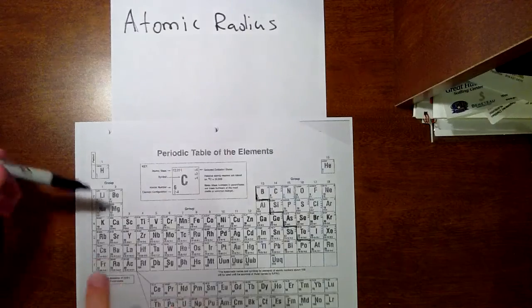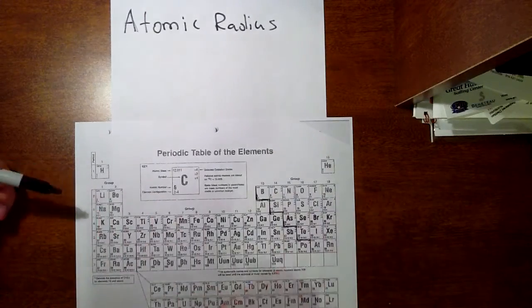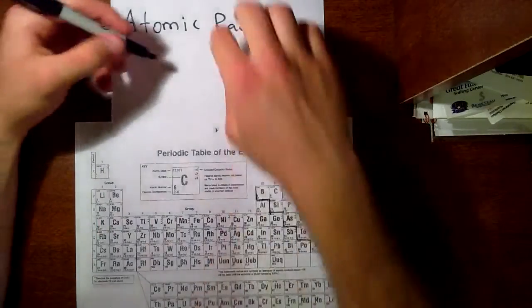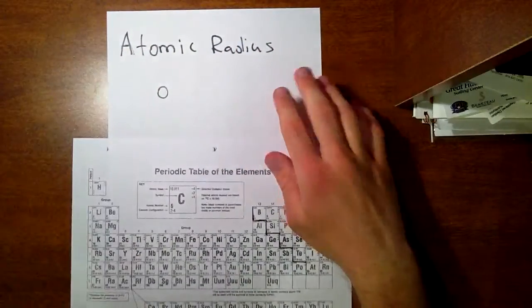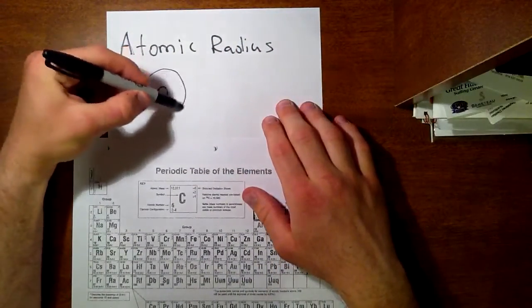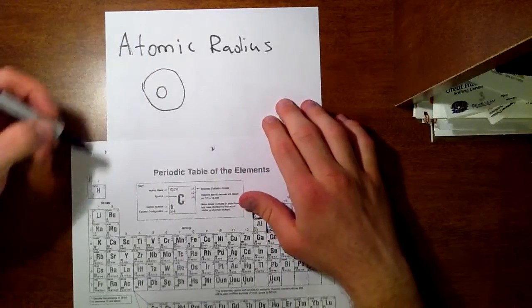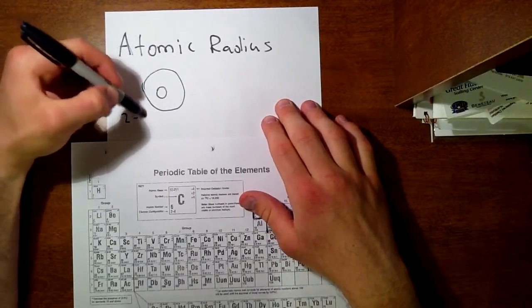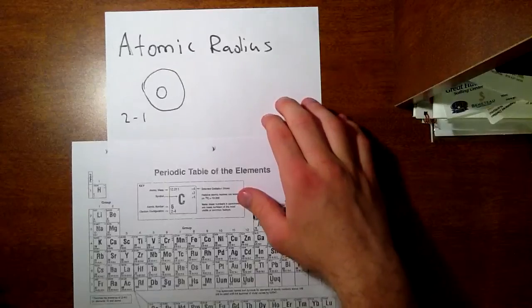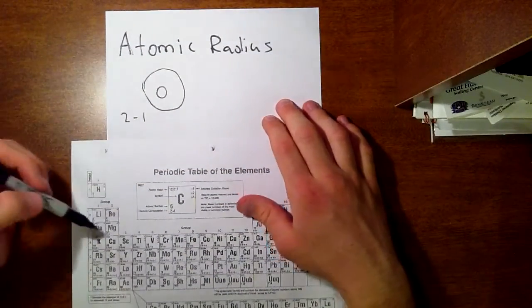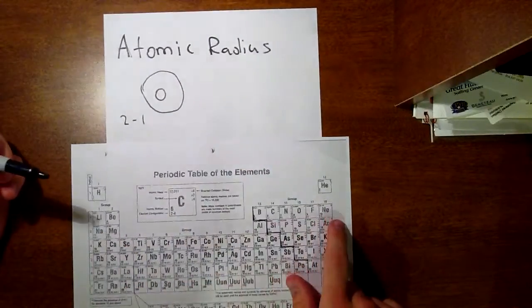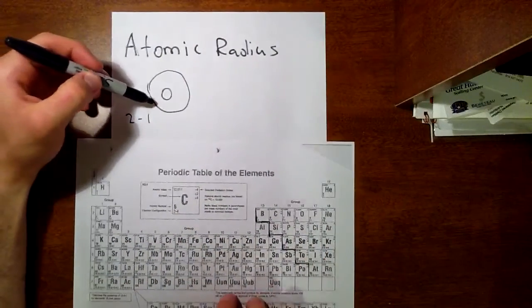When you move along a period from left to right, you are adding electrons to a shell. If this is the first shell right here, and this is the second shell, for example, lithium will have a configuration of 2-1. As you move from lithium to neon, you're going to be adding electrons successively into this shell.